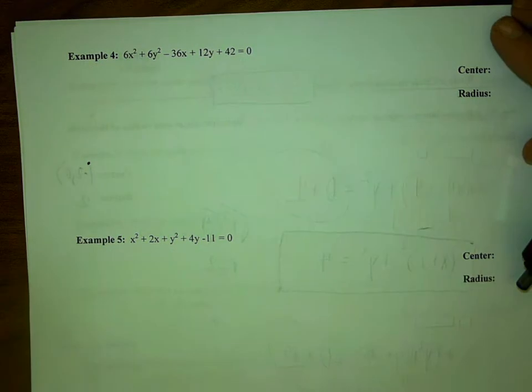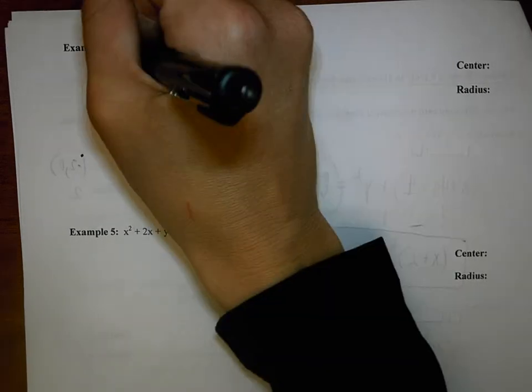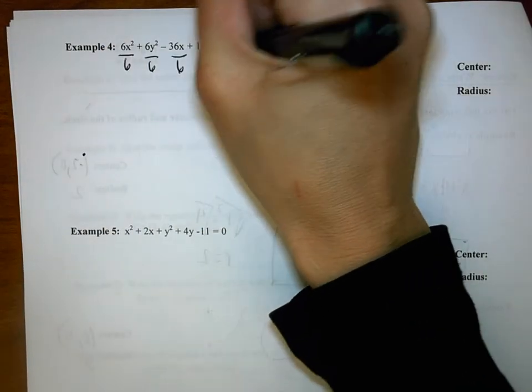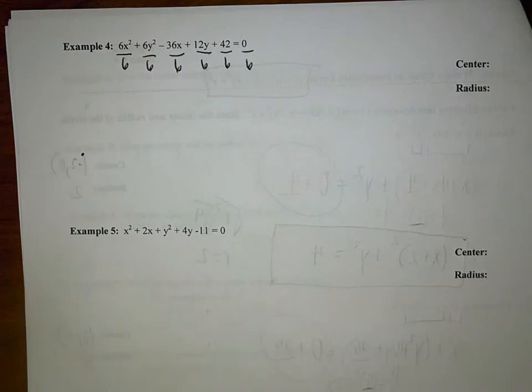So, who thinks they know what to do first on this example? Very good. Our GCF is 6. We're going to divide every single thing by 6 because we want to get rid of it. We do not want any numbers in front when we are dealing with circles. So if we divide every single term by 6, what do I end up with?